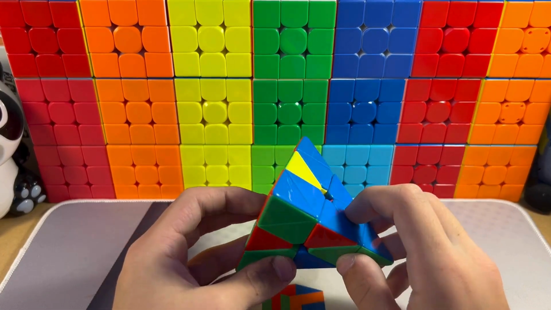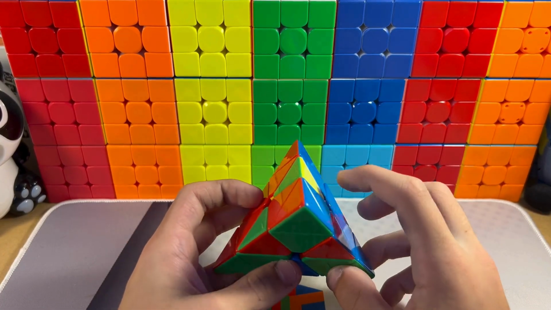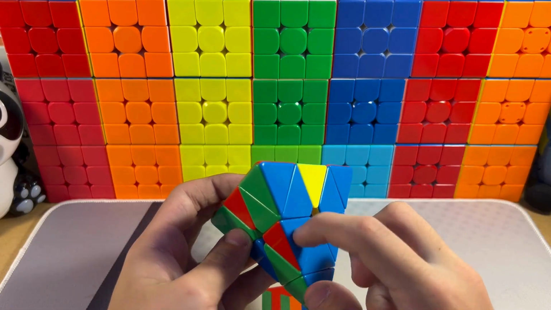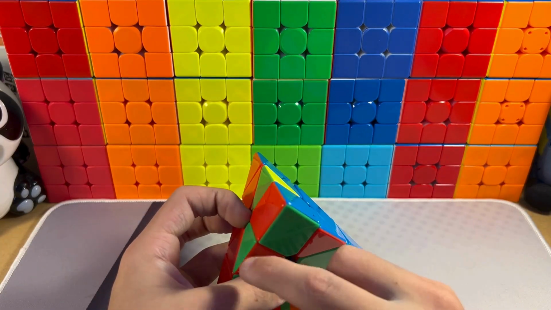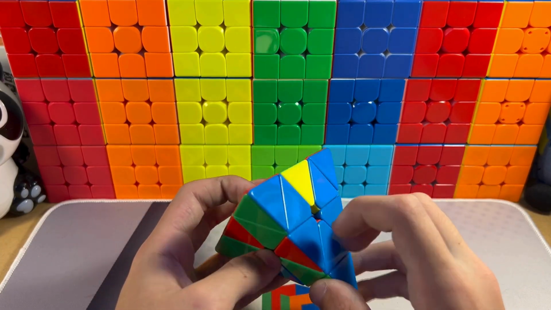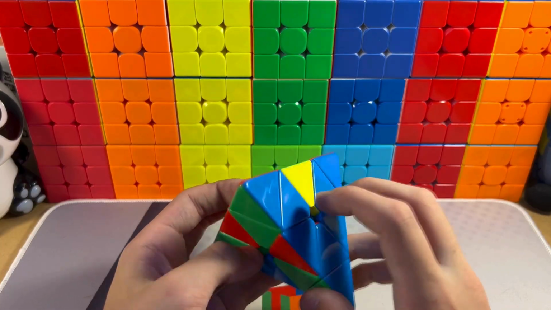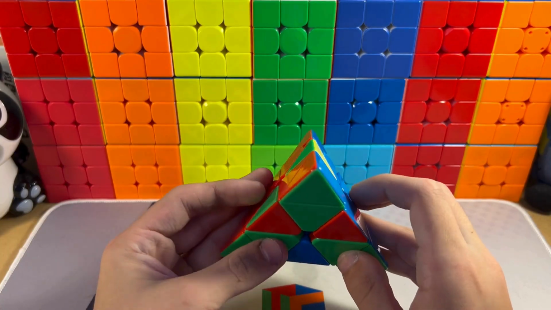So for this case, you recognize it by the block next to the piece that goes in the V and this opposite edge. And if the block is on the same side as this, then you do this algorithm.